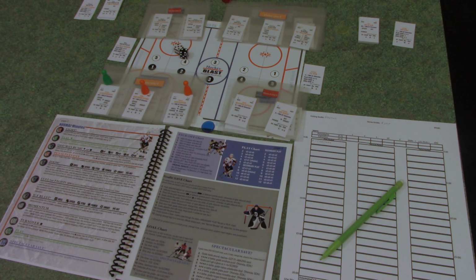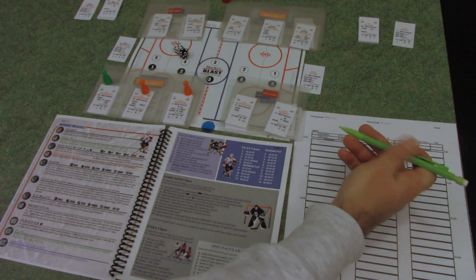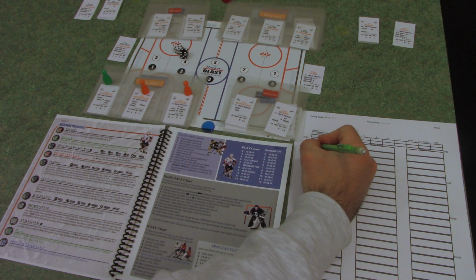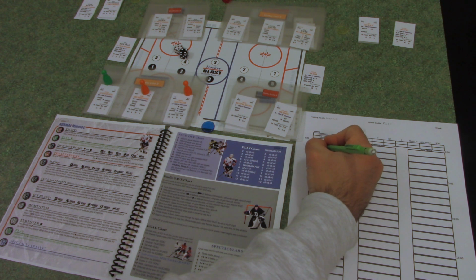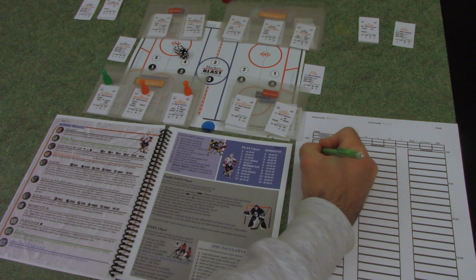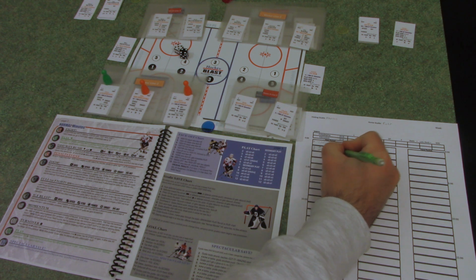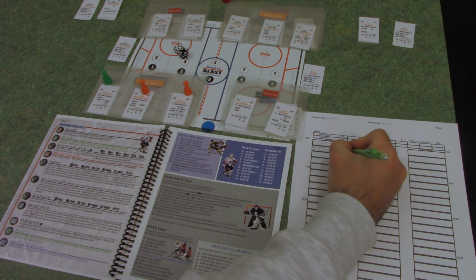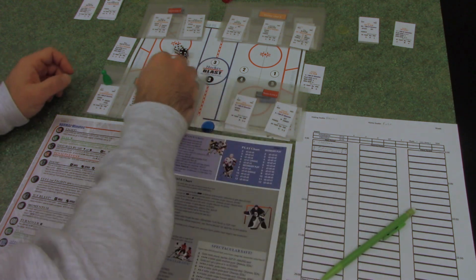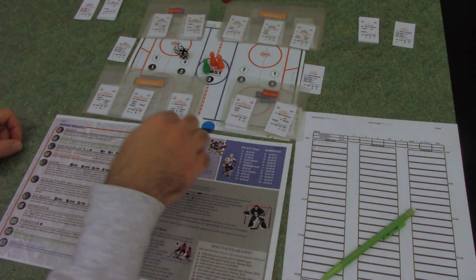Otherwise, it's a goal. So Anderson goes top shelf and puts the first points of the game up on the board. So it'll be Anderson with an assist from Krushelinski and Messier. And Edmonton jumps out to a 1-0 lead here in Game 7.